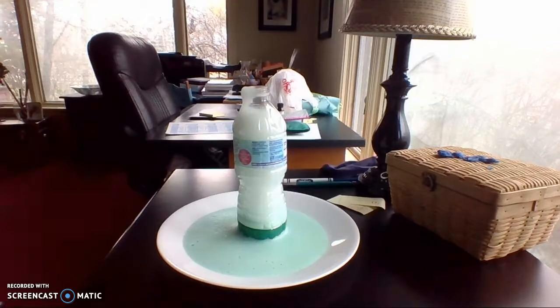And when I felt the water bottle, it felt a little bit warmer. So that's how I knew it was an exothermic reaction. An exothermic reaction is a chemical reaction that releases energy through light or heat. So heat was released, and an exothermic reaction was created, and that's why the water bottle became warm. And the chemical reaction that occurred was 2H2O2 became 2H2O plus O2.